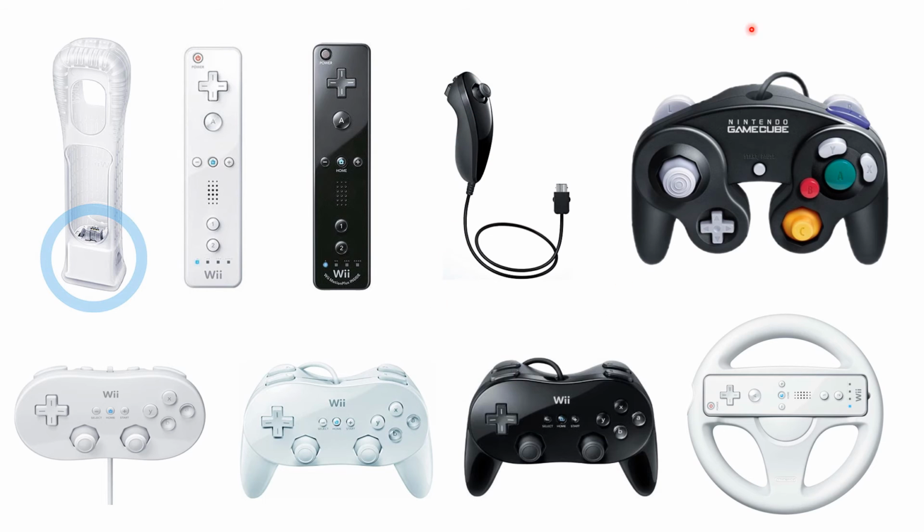You can also connect up a GameCube controller. This game will be compatible with the GameCube controller on your Wii. You can also use a classic controller or the Classic Controller Pro. And in some racing games, or games where you need to drive, you can also use the Wii Wheel add-on, which will be useful for any reason.